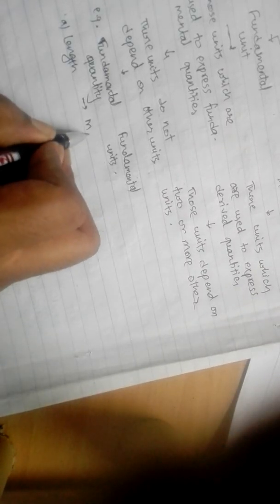Now, in physics, I already told you there are 7 fundamental quantities. Means how many fundamental units there should be? Okay, if there are 7 fundamental quantities, then there should be 7 fundamental units. For example, let's say length. To measure length, we use meter, centimeter, millimeter, inch, feet, etc.